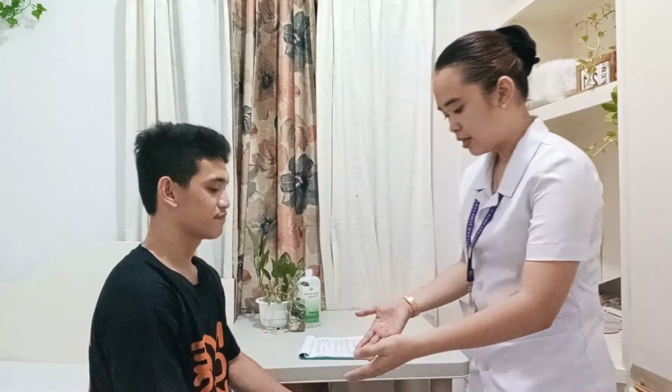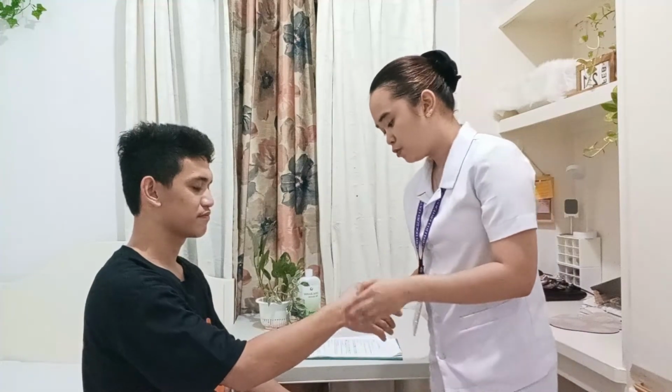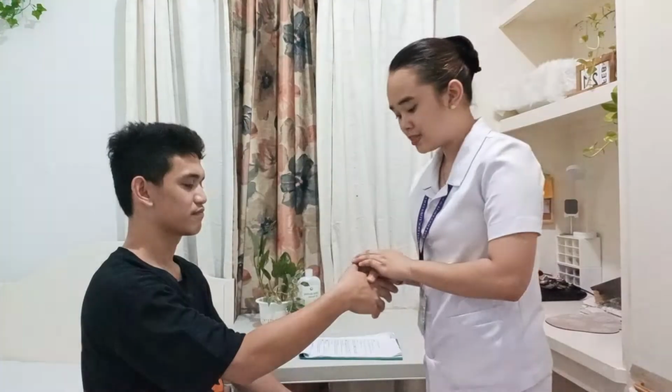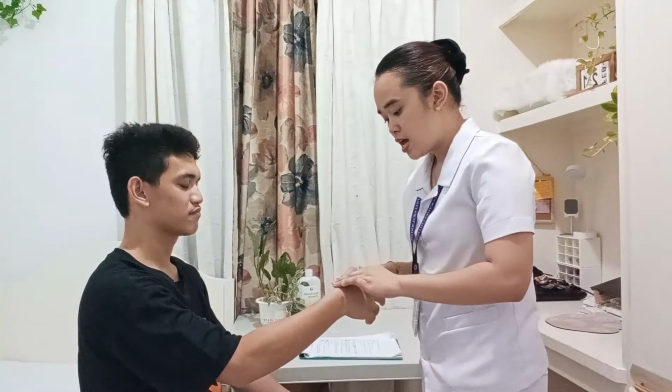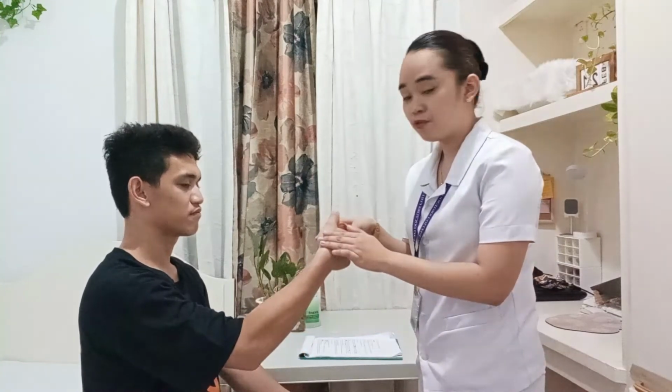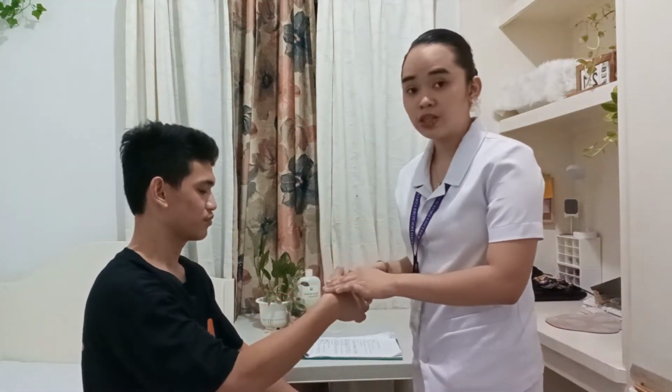So in assessing the radial pulse, I'm going to use 3 fingers of my hand, and always remember to avoid using your thumb because your thumb has its own pulse and it might give us confusion in measuring our pulse rate. Okay, may I see your hand, please? Okay, now I'm going to trace his thumb because this is where the pulse is located, and I'm going to place my fingers right here to feel the pulse.